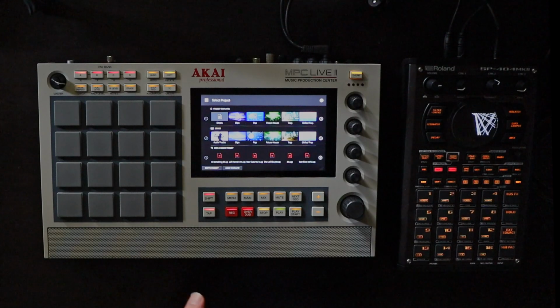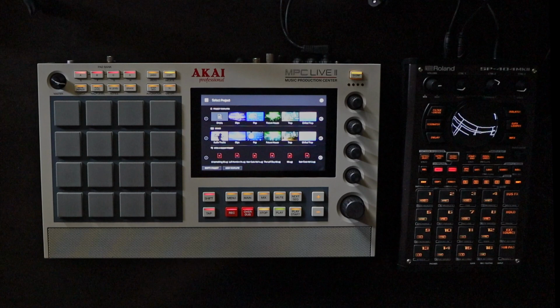So add what you want. Don't try to do too much though, because you will limit your creativity. You want to just make sure you have the essentials on there basically. Alright, so that's the MPC templates.